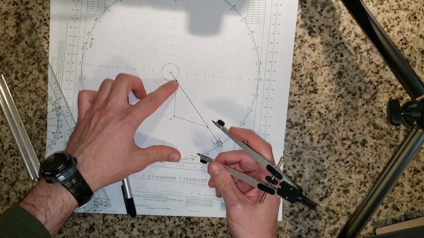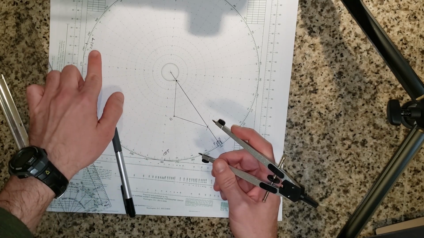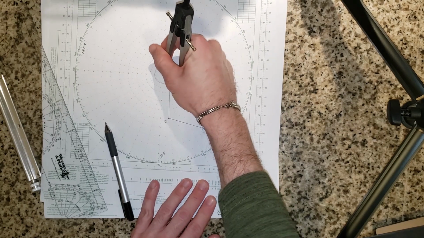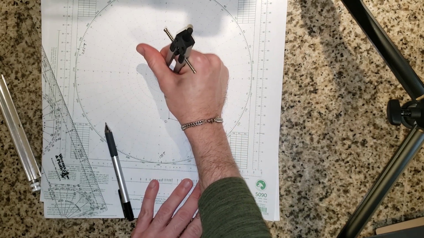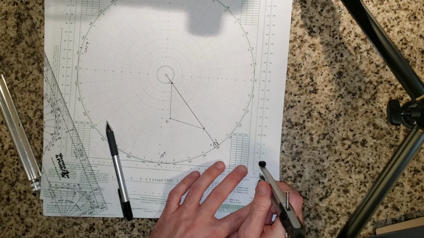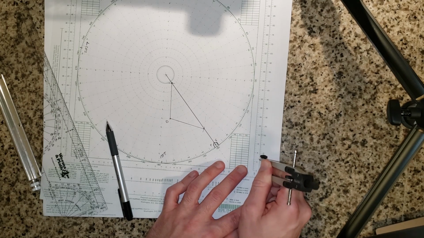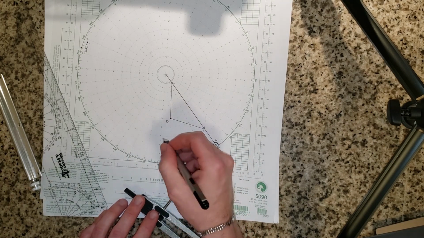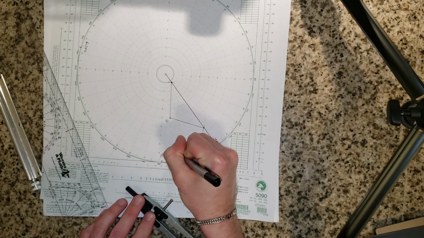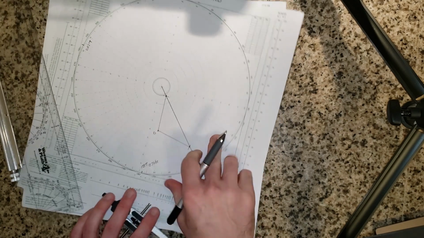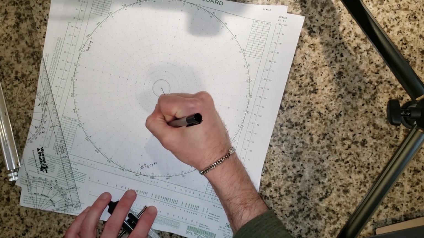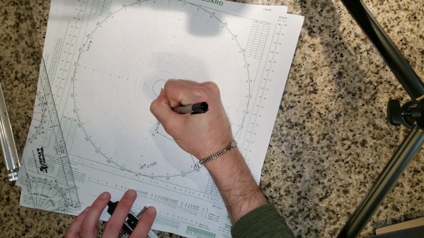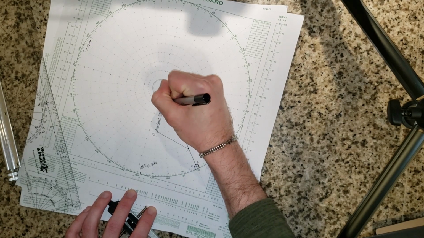In order to figure out how fast we'd have to drive on a course of 178, we just measure the distance between the center and that point. Put it on the 5-to-1 scale. We get a speed of 7 knots. So our low speed solution is to drive on a course of 178 degrees true at 7 knots.